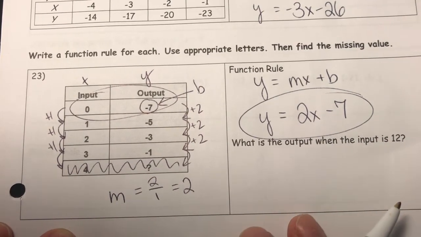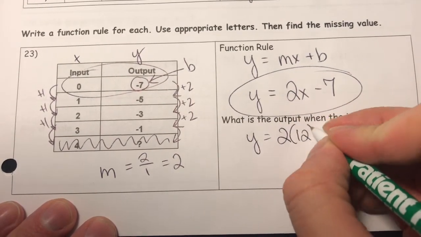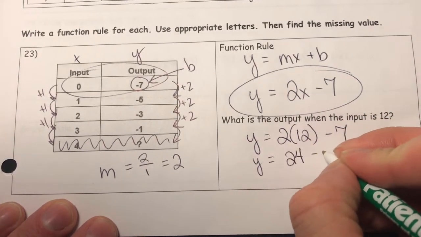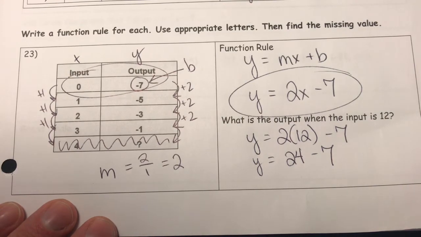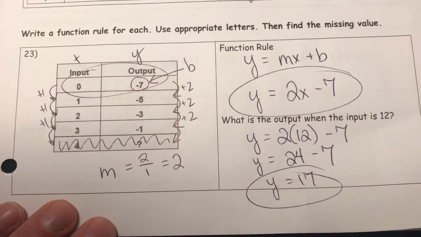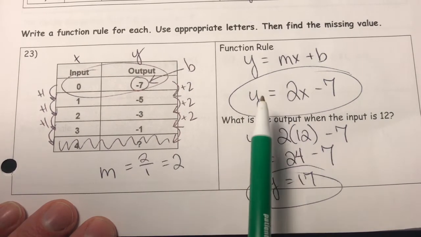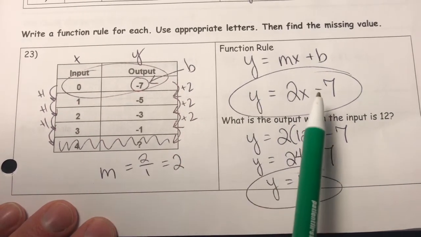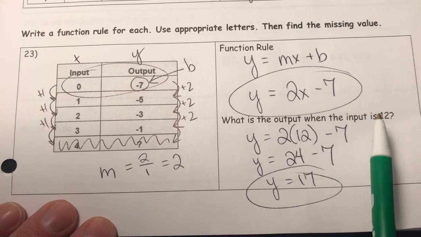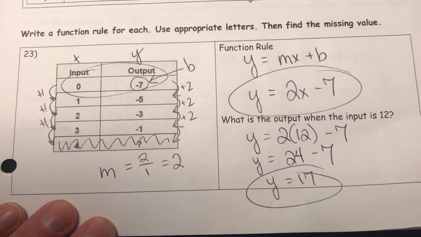What is the output when the input is 12? All right, well, the output's Y. I'm replacing X with 12. So I have Y equals 2 times 12. And 24 minus 7 is 17. Okay? So I used linreg, or in my case, the hand version of linreg, and came up with that equation. If I have to change the letters around, I would, but in this case I'm not going to because I don't want to put an O for y, that's crazy. And once I got my equation, I plugged in 12 for x because the input's 12. And I got that.